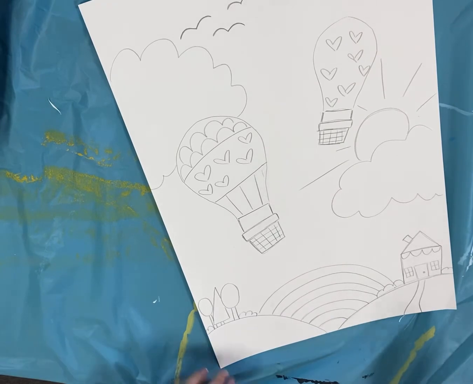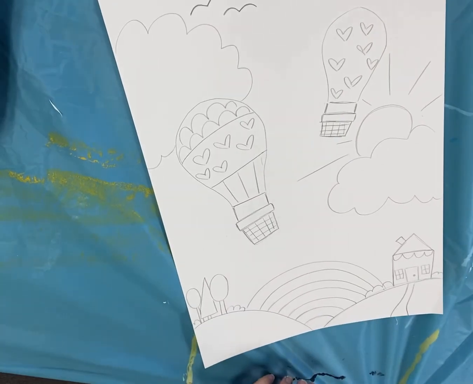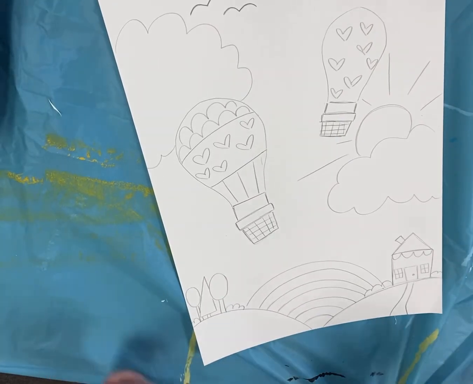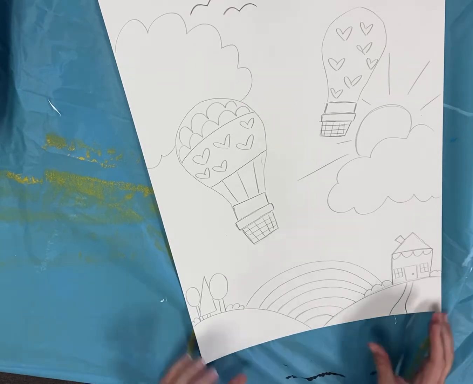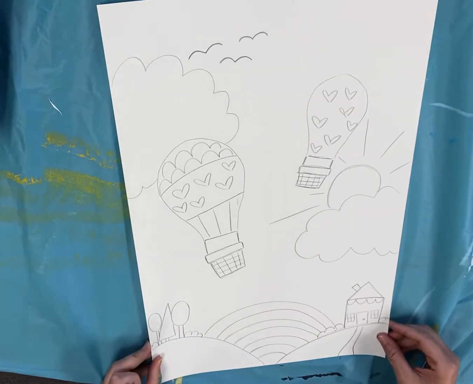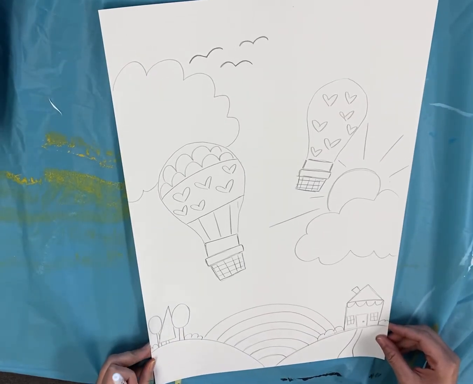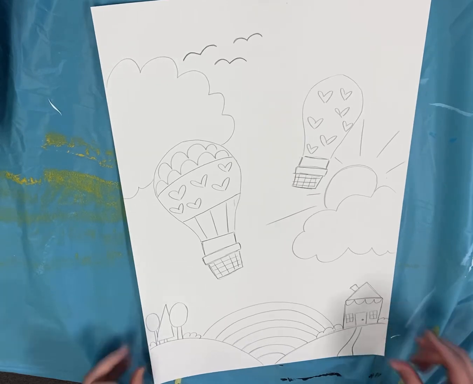Okay, now your next step, once you have all of your details done, is to trace it in Sharpie. So I'm not gonna video that. You guys are gonna trace yours in Sharpie while I trace mine in Sharpie, and then we're gonna come back and color.